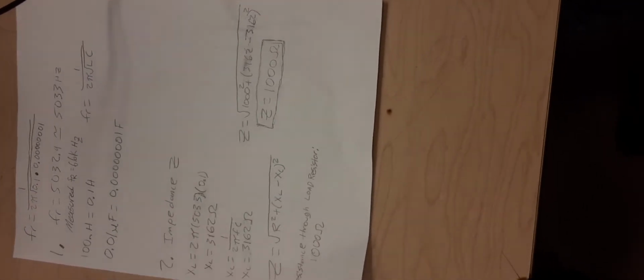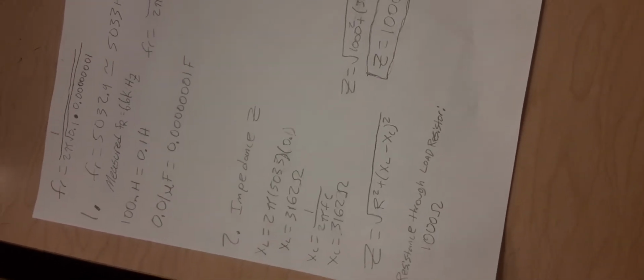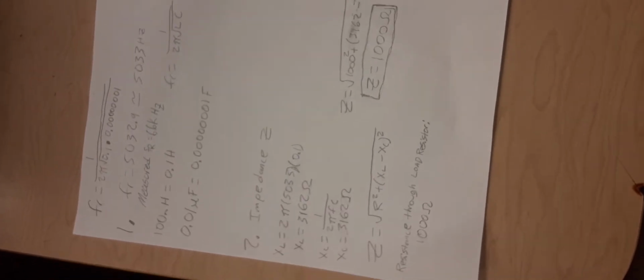I had a second calculation. I want to calculate impedance. In order to do that, I have to calculate my inductive and capacitive reactance. At resonant frequency, they are supposed to be equal.